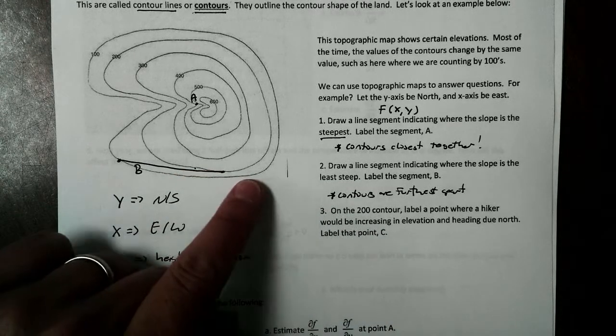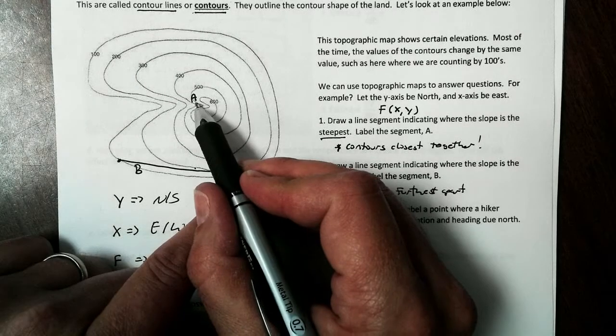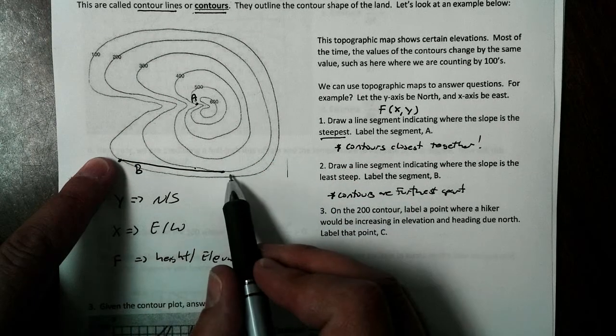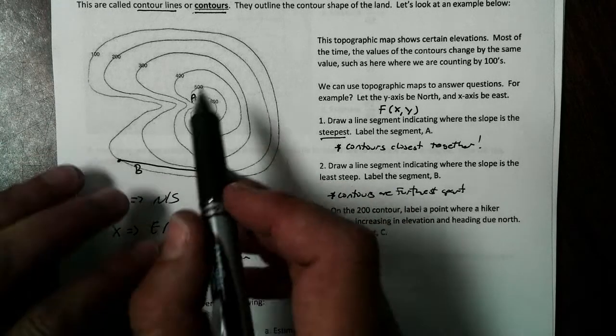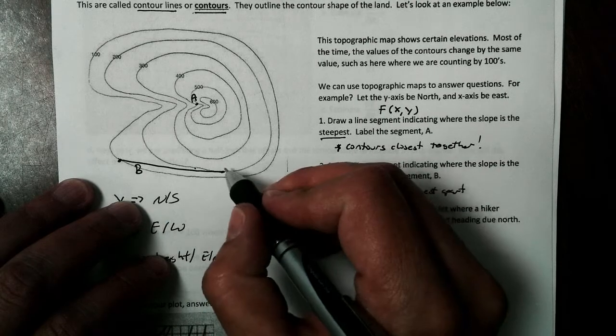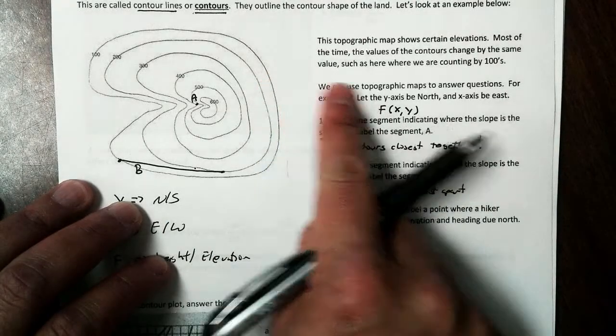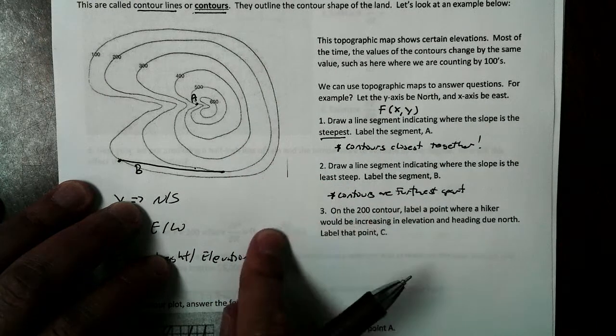Now, this is very important. Like if you're building a road up a mountain, you don't want to build a road on the steepest. You want to find the easiest way up. And when they build roads, they do what's called a zigzag pattern. And we see that all the time in roads. If you've ever driven in the mountains, you'll see roads up a mountain that kind of go back, and we call them switchbacks.